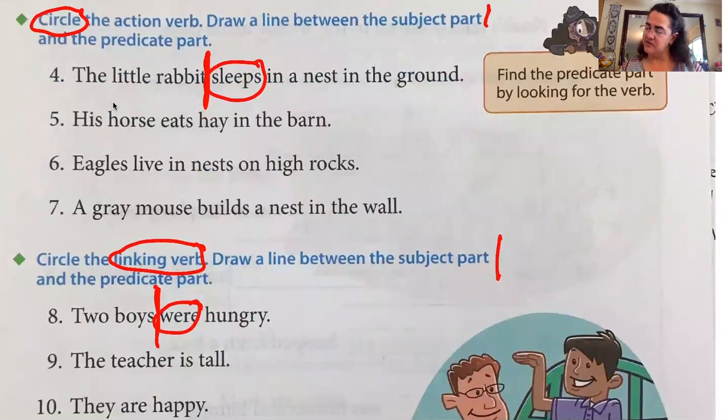We had to circle the action verb, draw a line between the subject part and the predicate part. So let's circle our action verb, and his horse eats hay in the barn. The action there is eats. Boys and girls, can we eat? That's our action. So we're going to circle it and then draw our line between subject part and predicate part. Who or what eats? The horse. So we're going to draw our line right there between horse and eats.